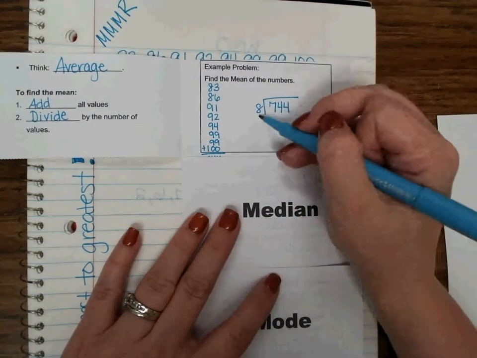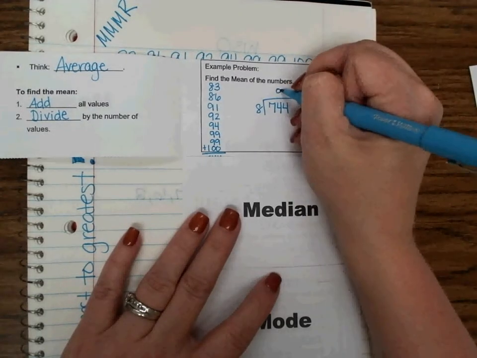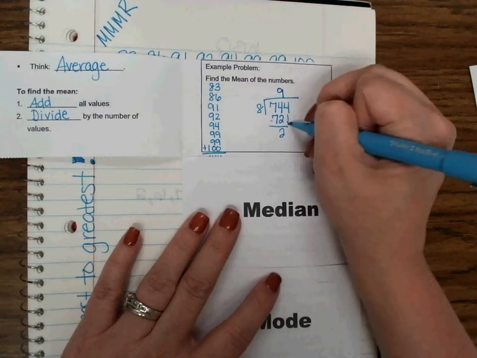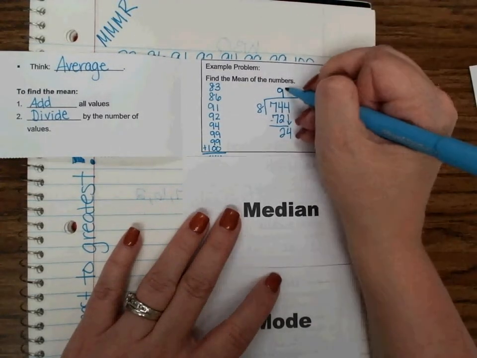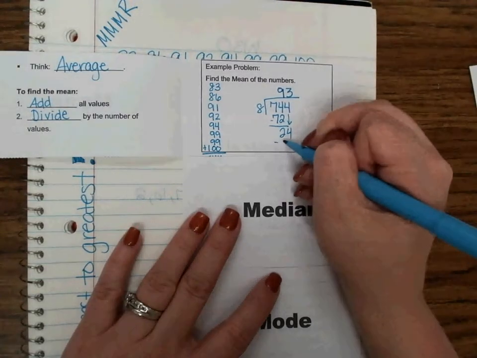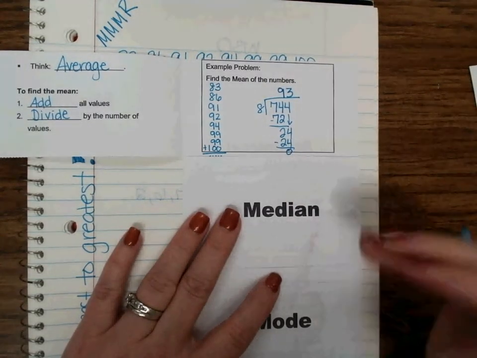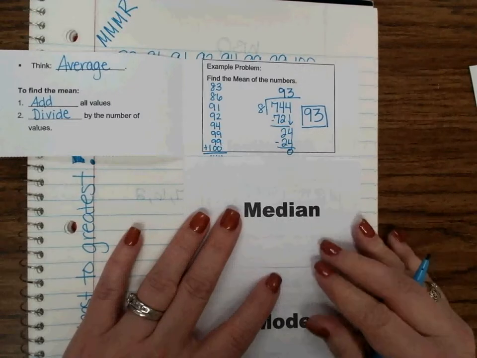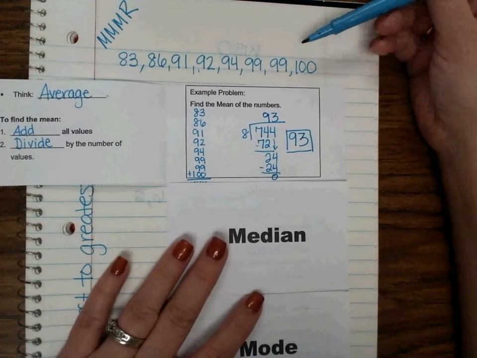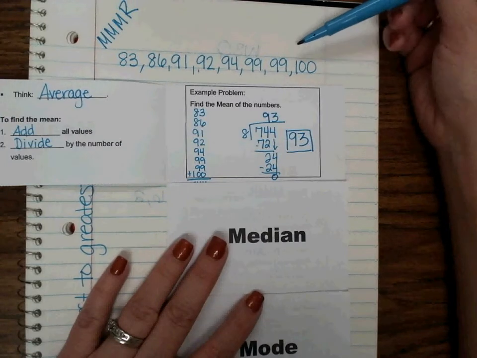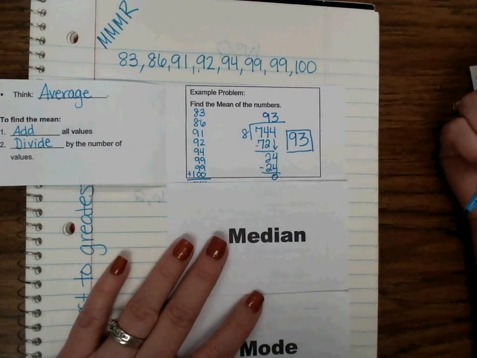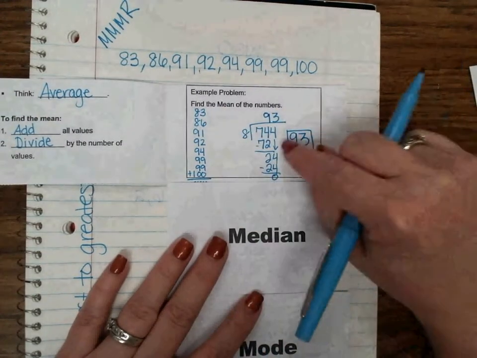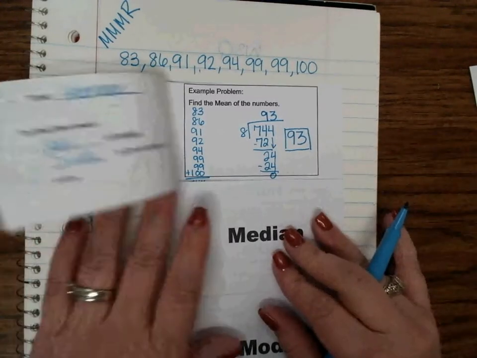So I know 8 goes into 74 9 times, because 8 times 9 is 72. I subtract, 2 left over, bring down my 4. 8 goes into 24 exactly 3 times. So I know that my average, or my mean, for this set of data is a 93. If these are 8 grades, and these are the only 8 grades that you had, you would say that your average, or your grade, is a 93. Our computer system does that for us, but it takes all of your numbers, adds them up, and divides by how many there are. Okay, so that is the mean.